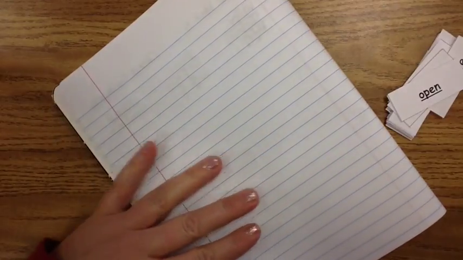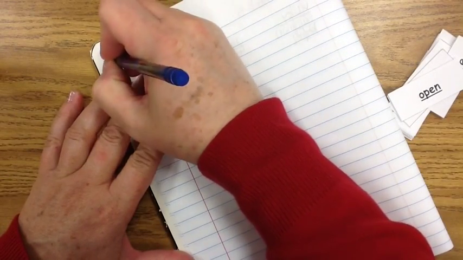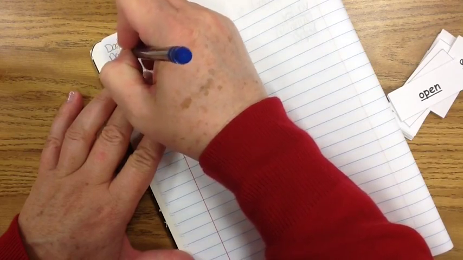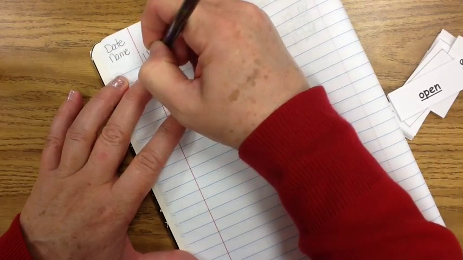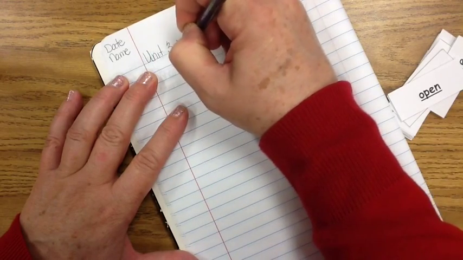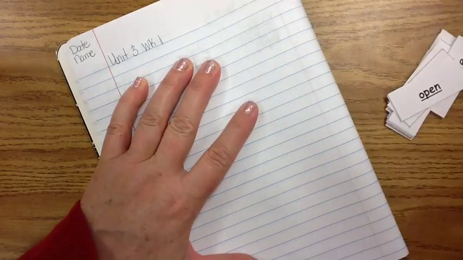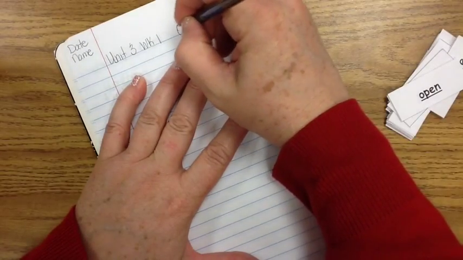You need to find your page to work on. And remember, we need to have our date and our name. And this is Unit 3, Week 1, and we are doing open syllables.